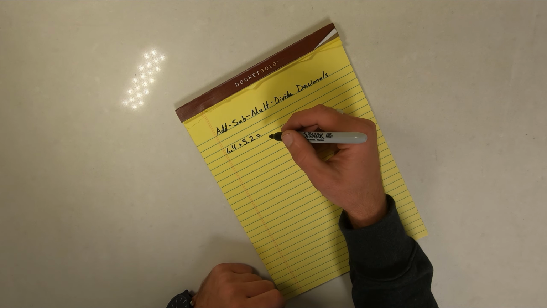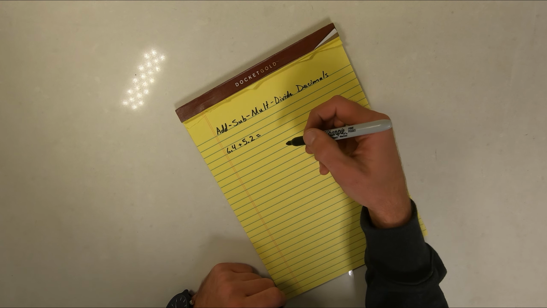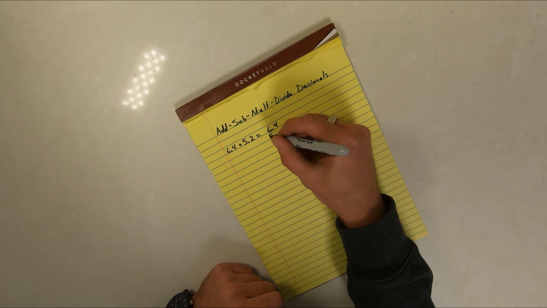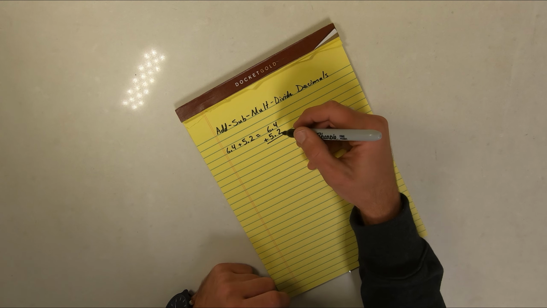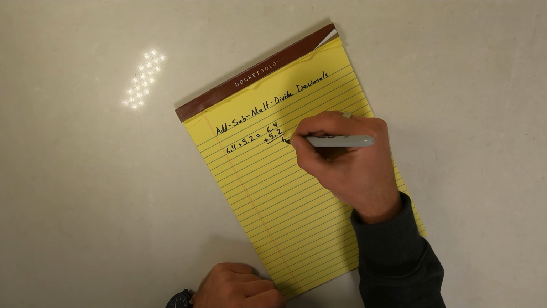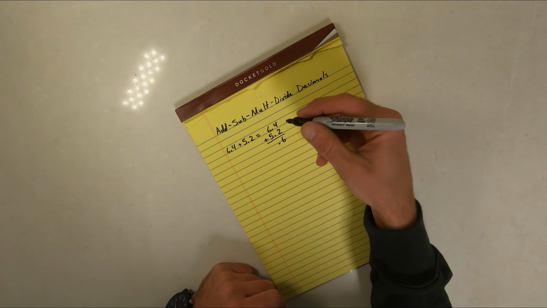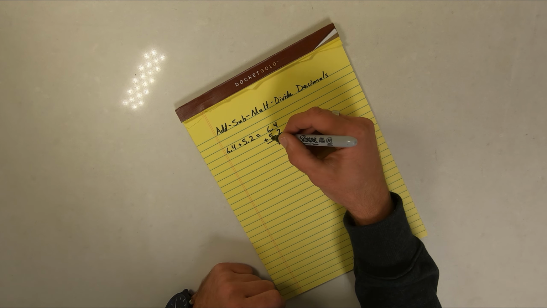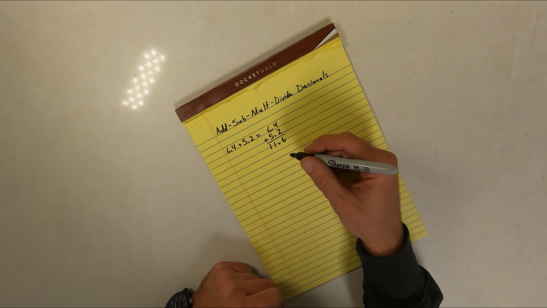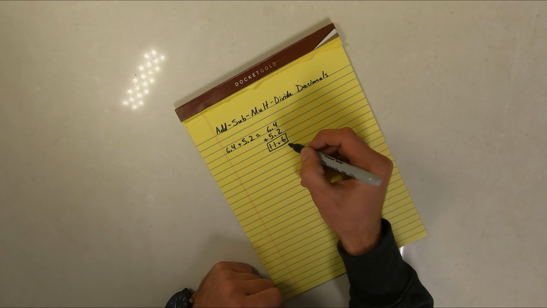The first thing we have to do is put the numbers over each other to align the decimals. So 6.4 and 5.2. Now we just add 2 and 4 gives us 6. Place a decimal. And then 5 and 6 gives us 11. That would be the answer.